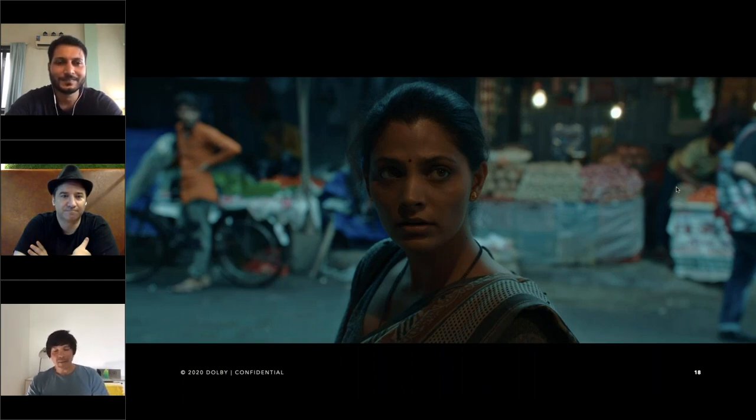When talking about on set, can you tell us a little bit about the equipment you used on set? So the cameras, which lenses did you choose, and very important, how did you make your lighting decisions on set?